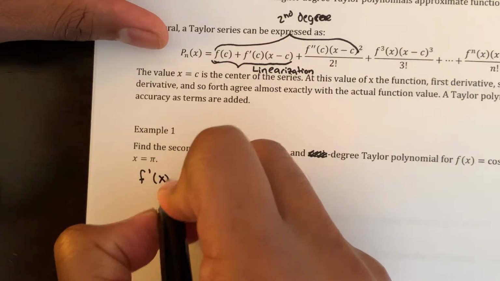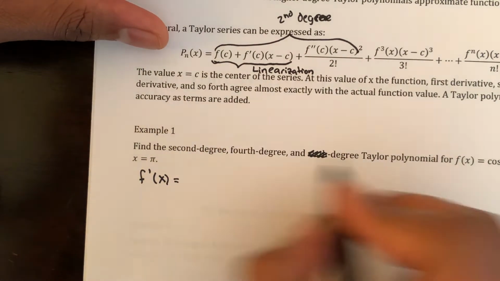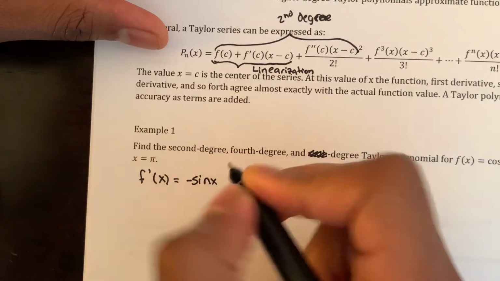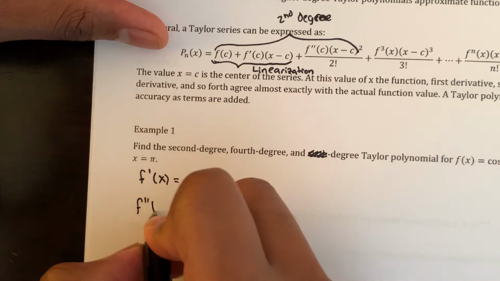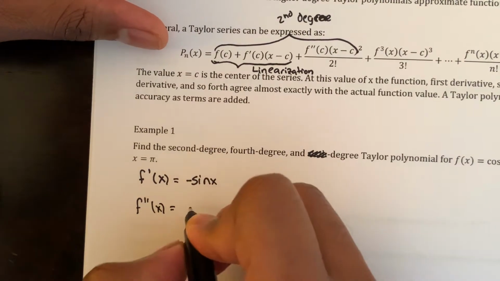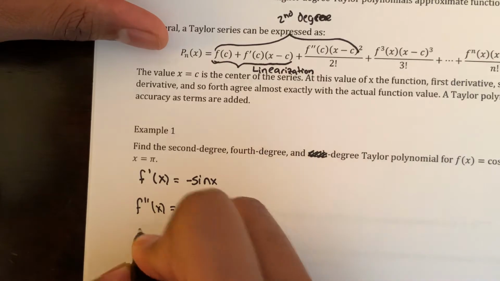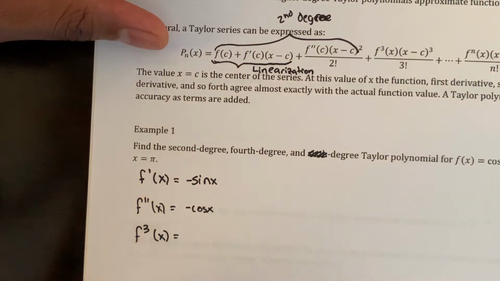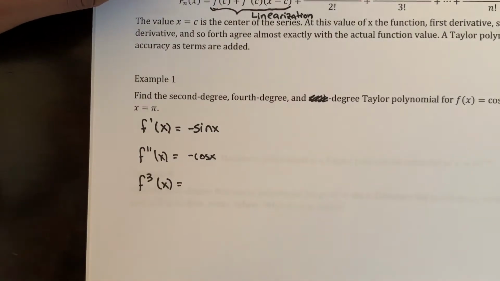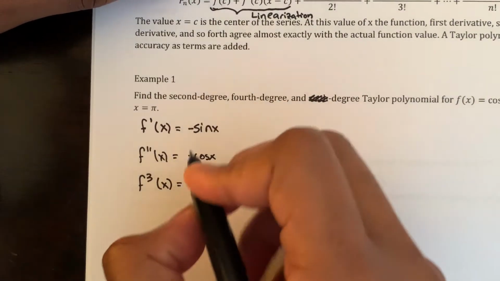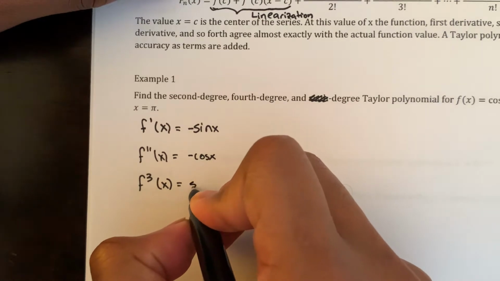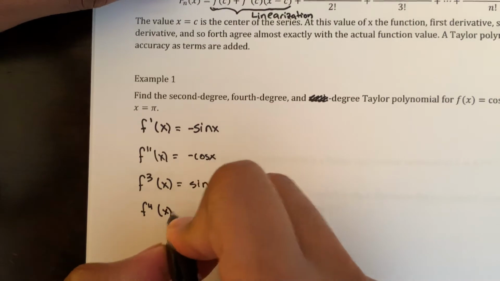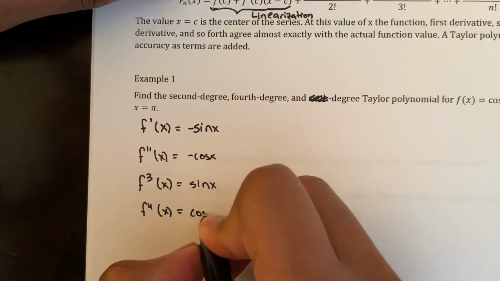So we have f of x is cosine x. So f prime of x is negative sine x. f double prime of x is negative cosine x, the 3rd derivative. And when we get to the 3rd derivative onward, we just use a number instead of Roman numerals. So f triple prime is sine x, and the 4th derivative is cosine x.